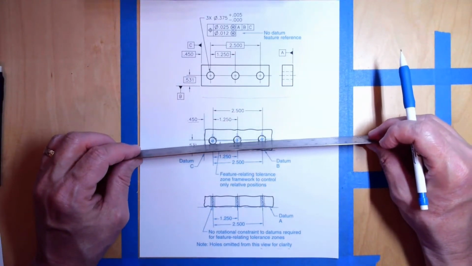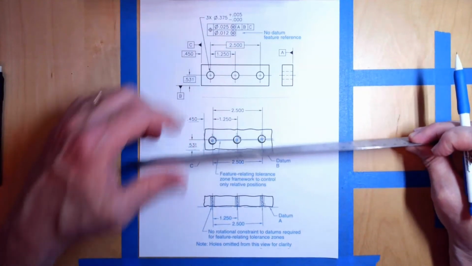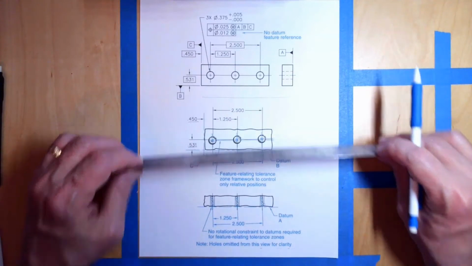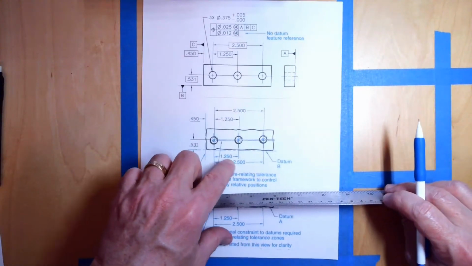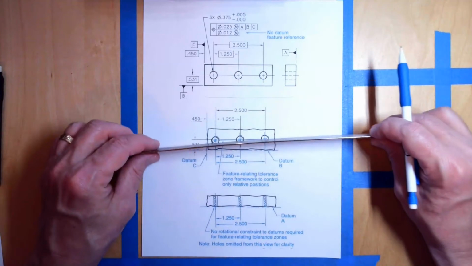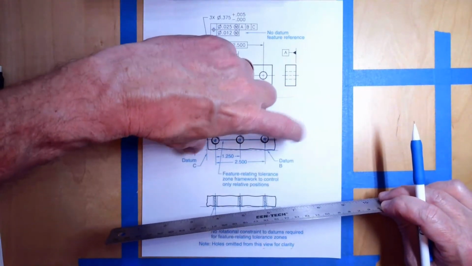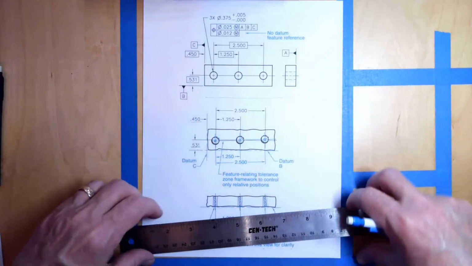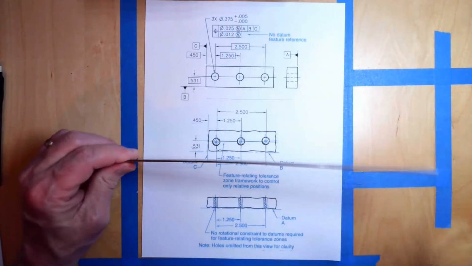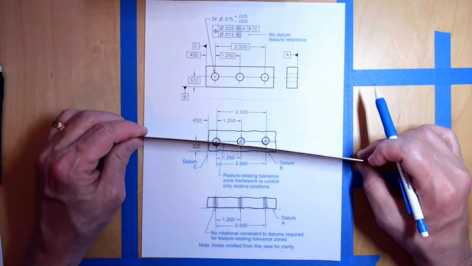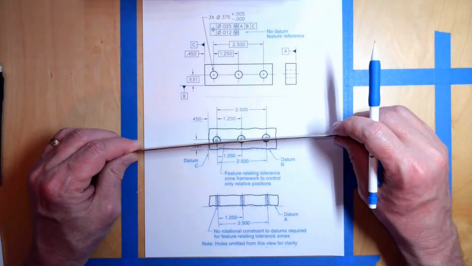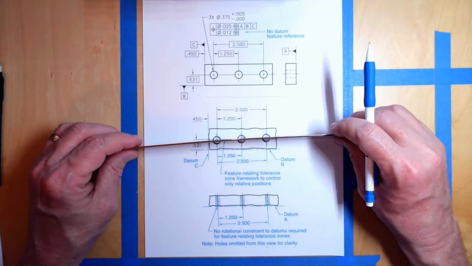Provided that they stay within the O25 tolerance zone, and that they stay 1.25 apart and 2.5 apart. So they can't move like this. And they can't shift out. The tolerance zones, we're talking about the tolerance zones. The tolerance zones are free to rotate, all right? Because we have no repeated datums. How else are they free to rotate?